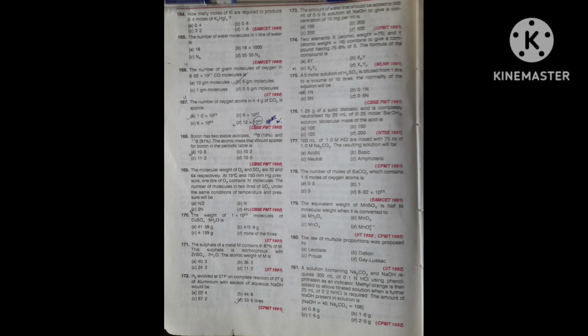Again I am reading one more time. The amount of water that should be added to 500 ml of 0.5 N solution of NaOH to give a concentration of 10 mg per ml is: option 1 100, option 2 200, option 3 250, option 4 500.